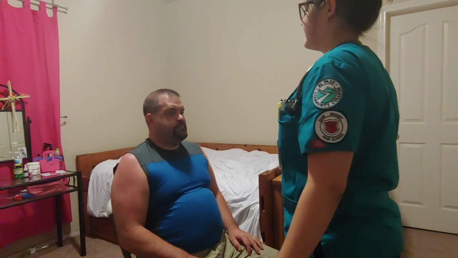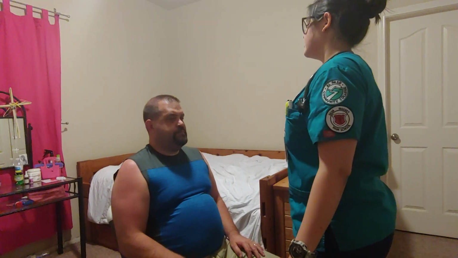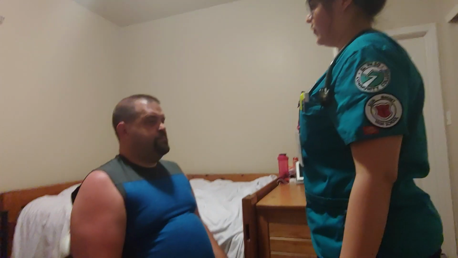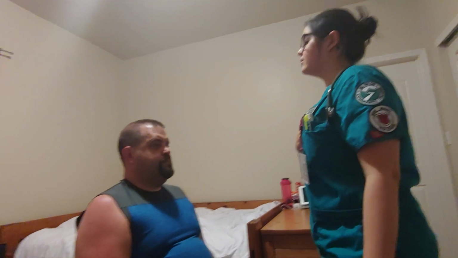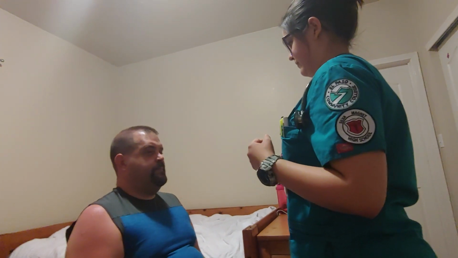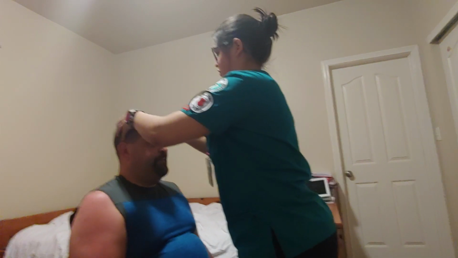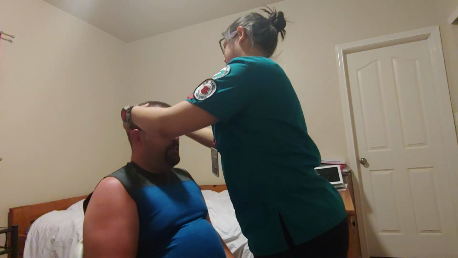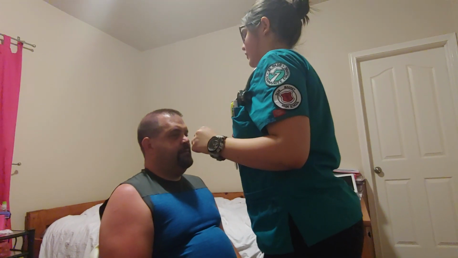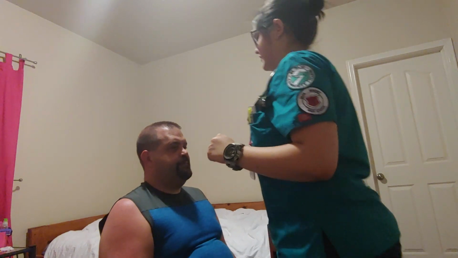Skull is a normal size and shape. No unusual features of the head or face. No involuntary movements. Is it fine for me to palpate your head? There's no masses. Any tenderness? No. There's no dryness or scaling of the scalp or of the hair. The hair is fine, brown. No signs of hair loss.